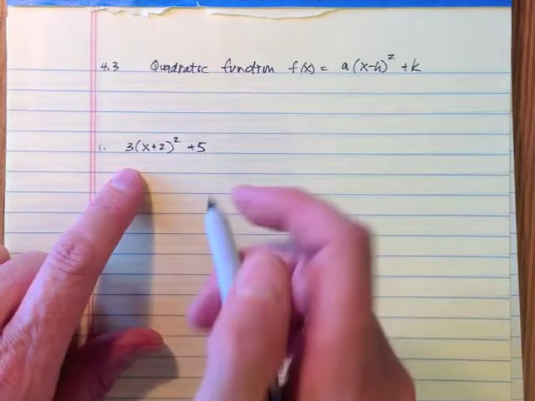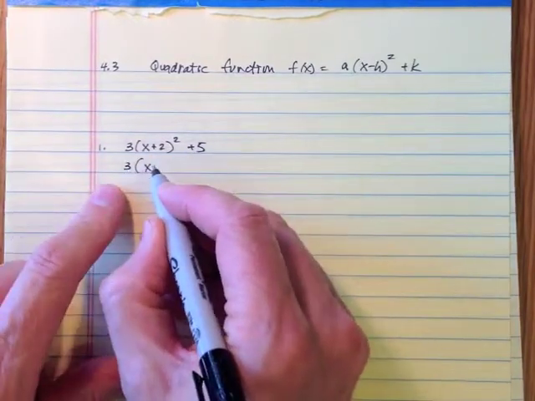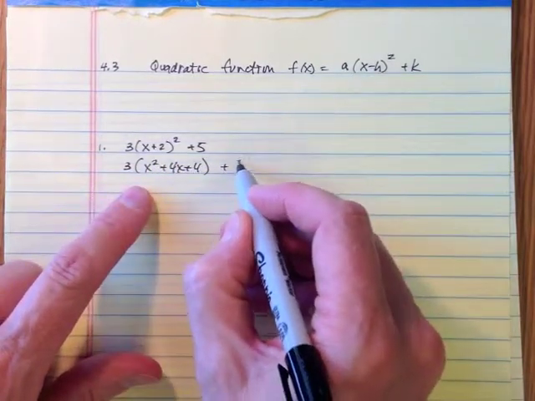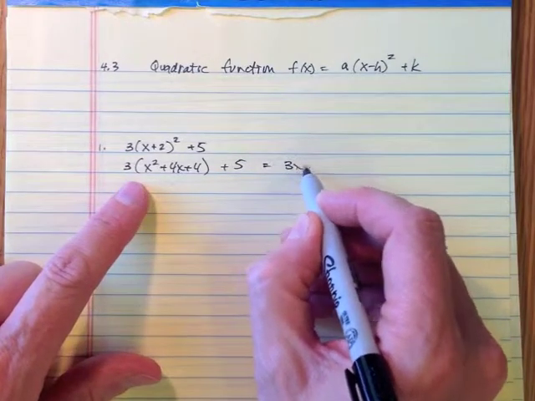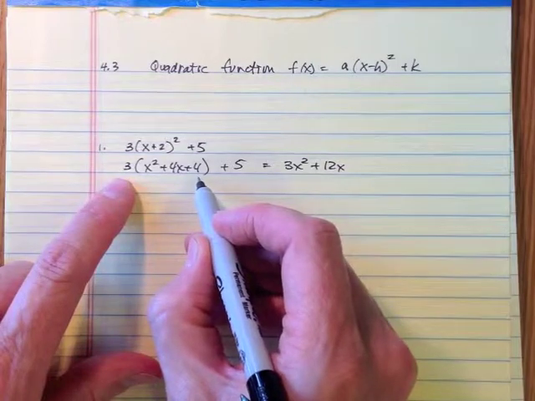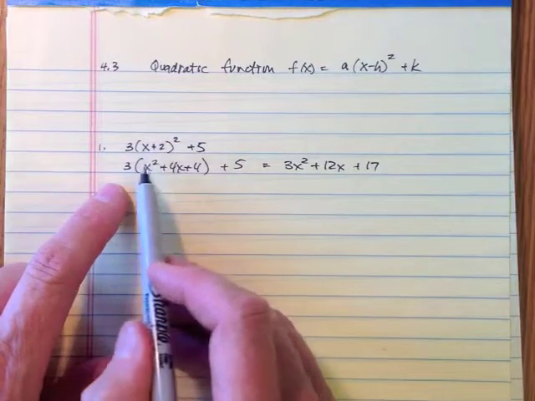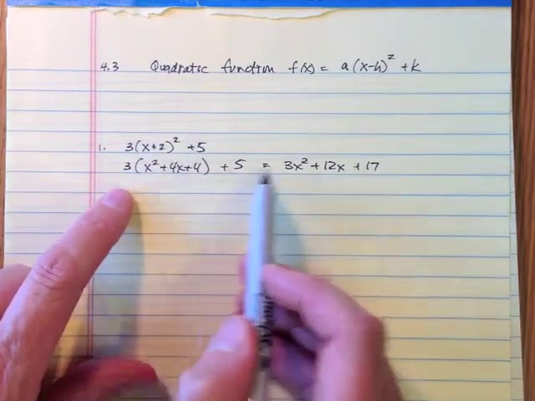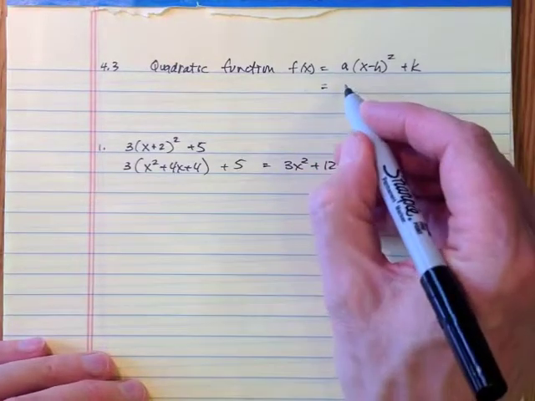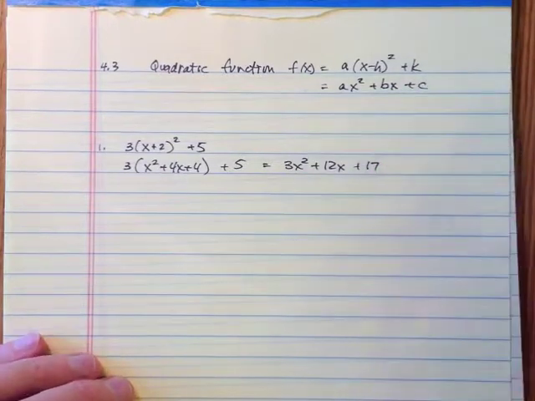That's a quadratic function. If you FOIL this out, you could rewrite this quadratic function: x squared plus 4x plus 4. That's a perfect square. That's 3x squared plus 12x. 12 is the constant term, plus 5 is 17. If you FOILed this out and collected up like terms, basically just distributing and collecting the constant, you can make it look like that. So every quadratic function also could be written ax squared plus bx plus c.